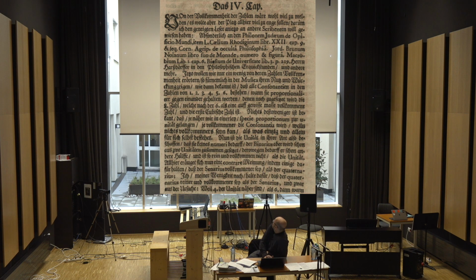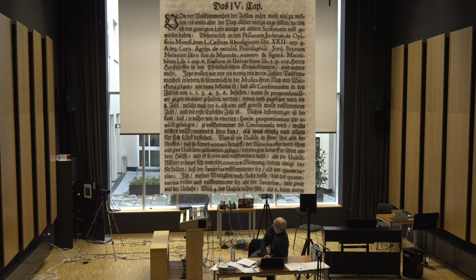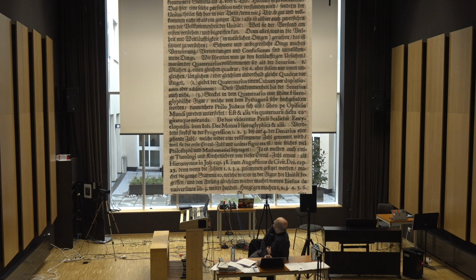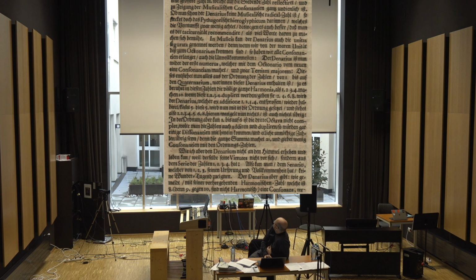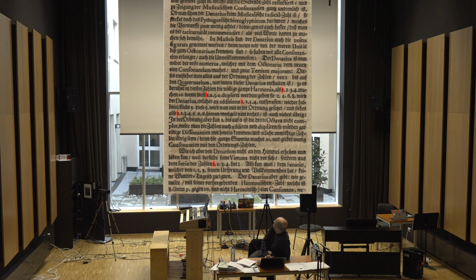We continue a little bit further. I just summarized this, I just wanted to show you this. You see here, 1, 2, 3, 4, 5, 6. And then he is quoting different authors, different parts of the Bible. This whole text here is about Zarlino, and it's all the arguments that are against Zarlino's idea of the senario, and he goes back to the 1, 2, 3, 4, to the tetractys. You see it here constantly, 1, 2, 3, 4.